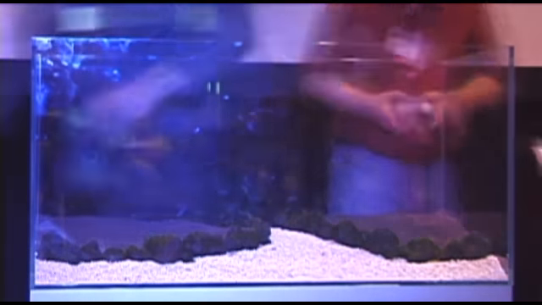Have you seen that there's an Asian vision of a nature aquarium that's different from an American vision of a nature aquarium? What type of driftwood are you using, and is there any types of driftwood you would not use in an aquarium?